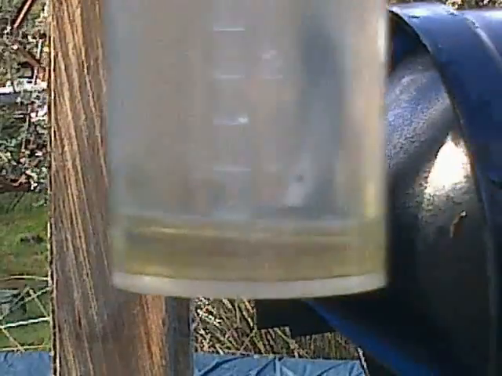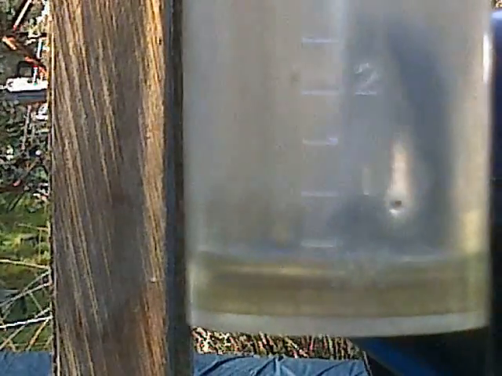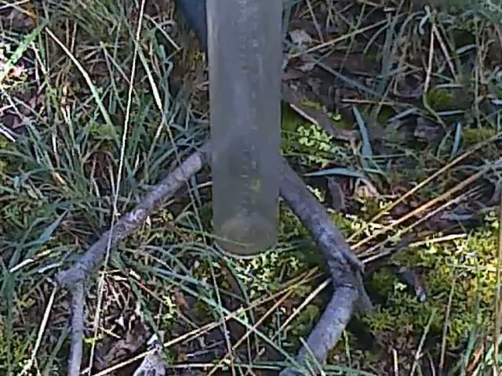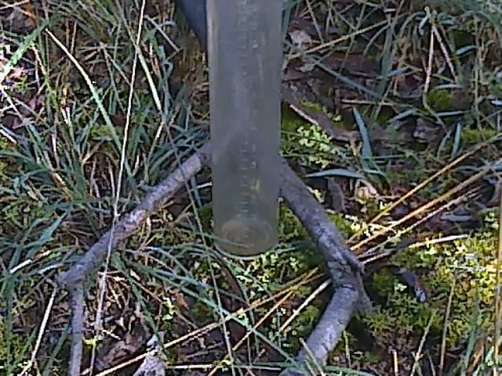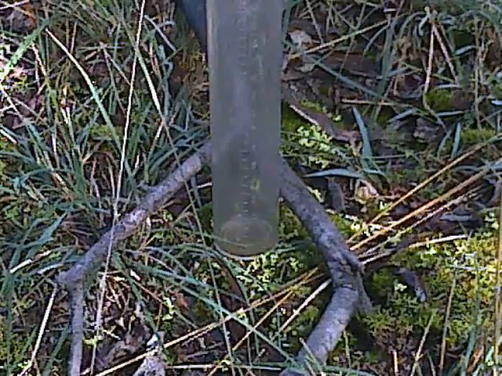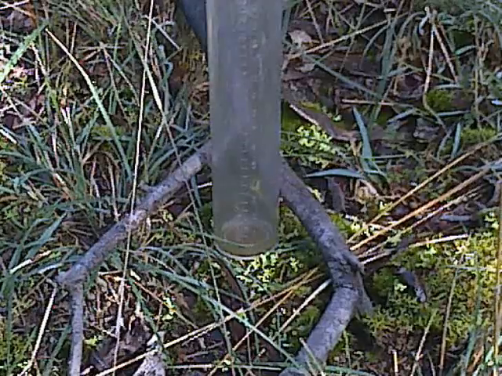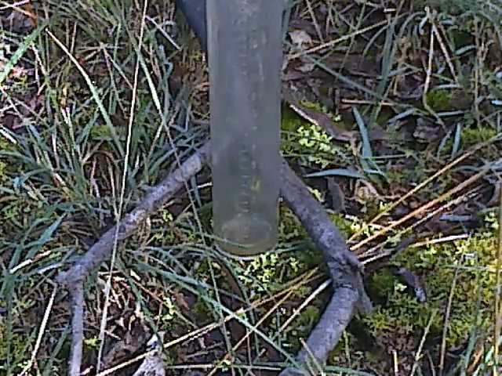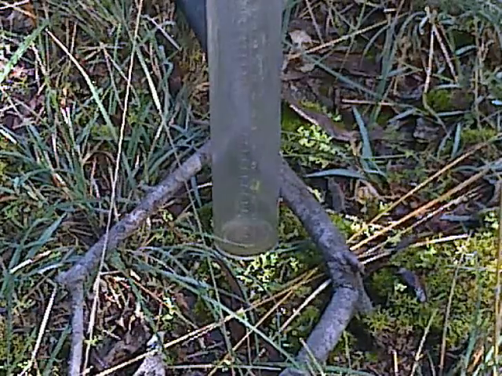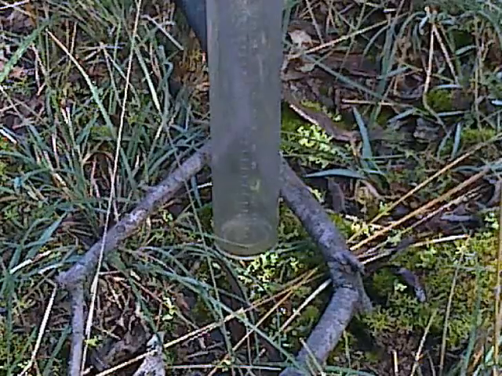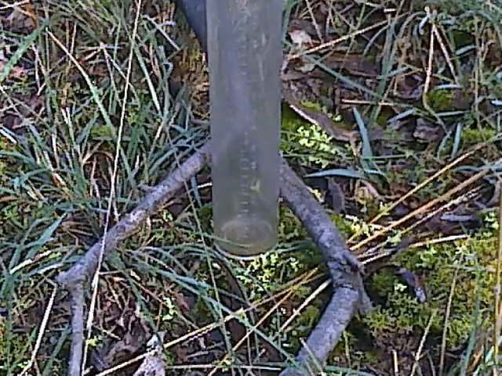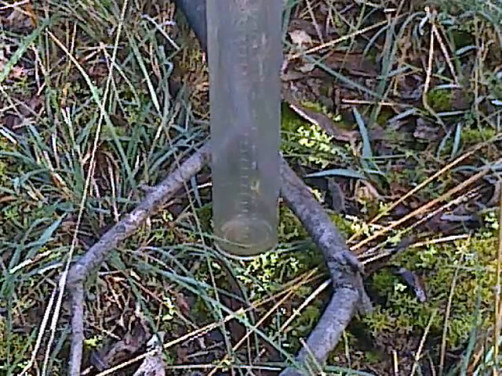What we have showing there, I'm going to say, is 0.35 of a millimetre. Now I know it may not seem like much, but as far as the forest floor is concerned, 1/3 of a millimetre.